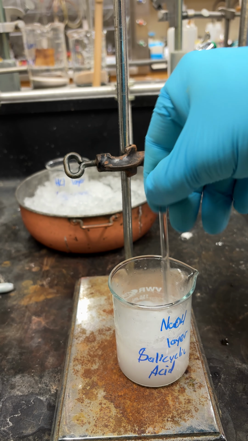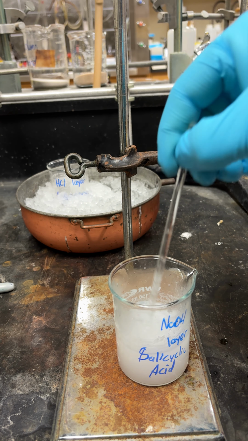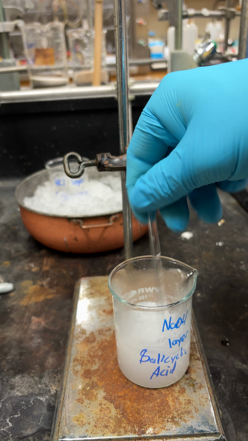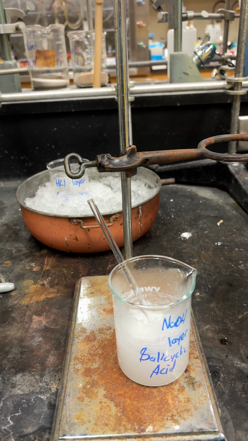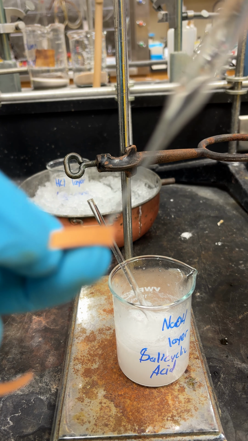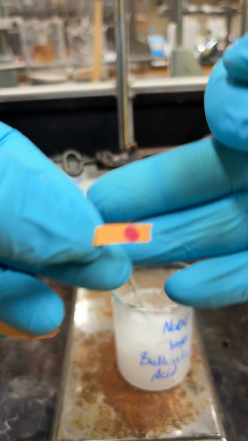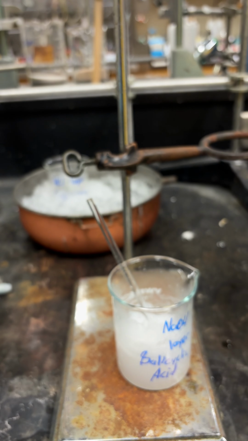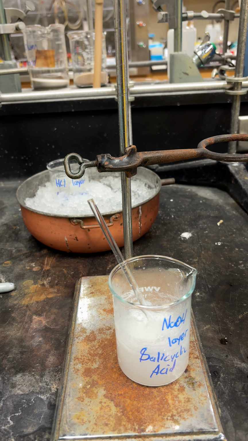Okay, so you can see it's kind of light and cloudy. A precipitate is formed in it. That would be your salicylic acid. It's precipitating out. Now, what we're going to do is check the pH again. So you can see that's now red, which means it's acidified, and all your salicylic acid should be out now.